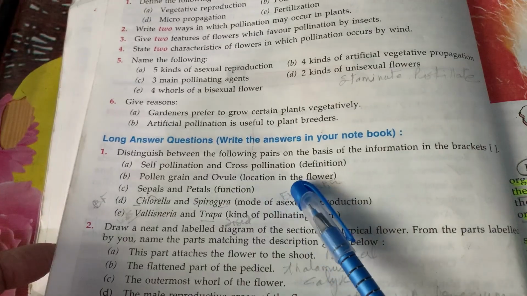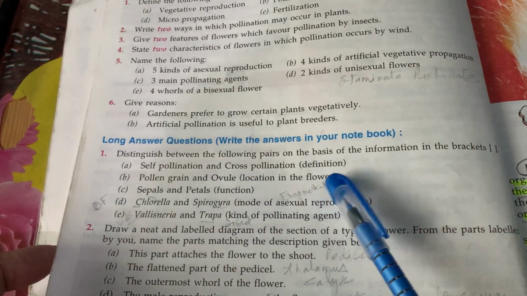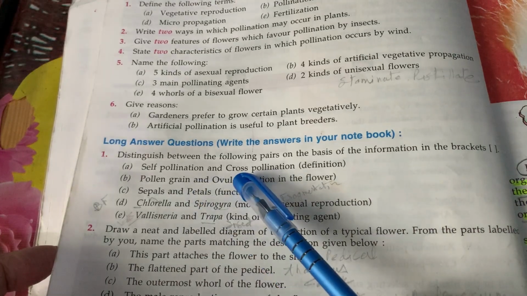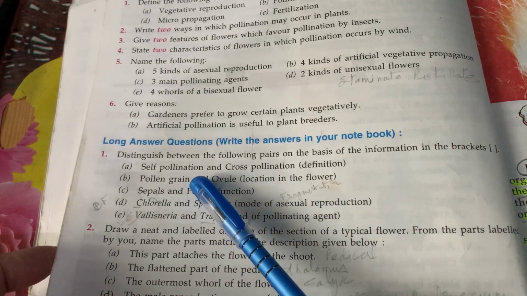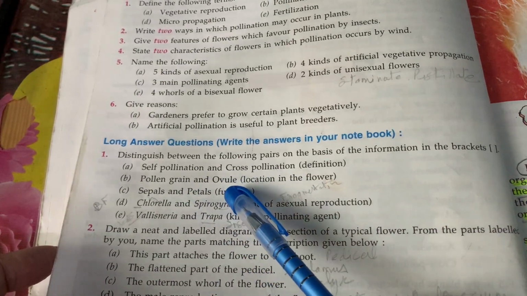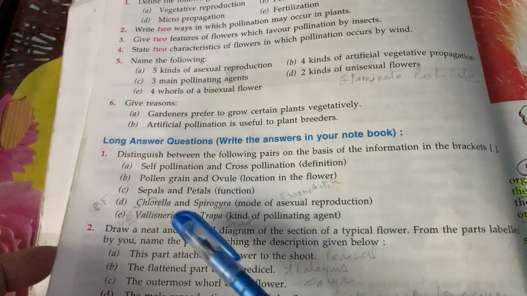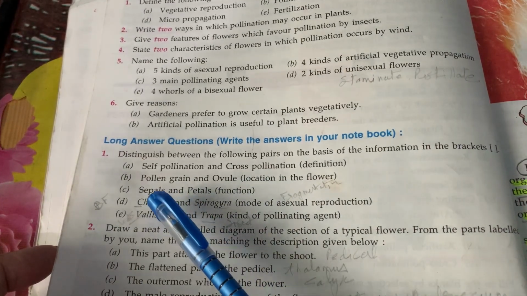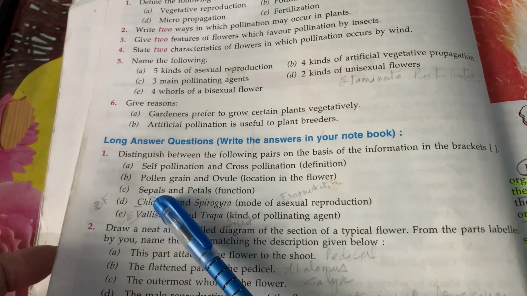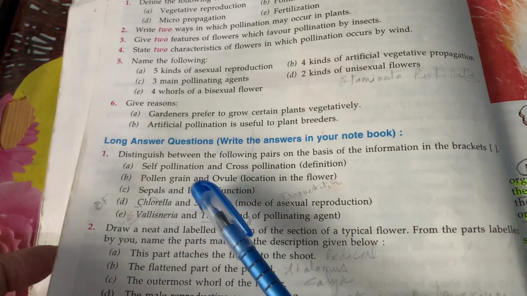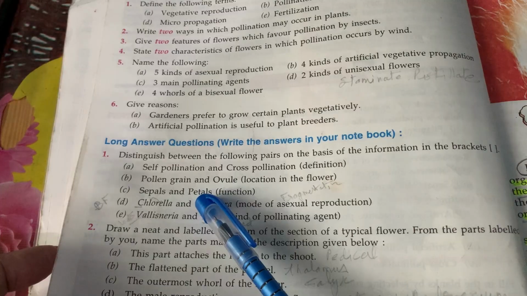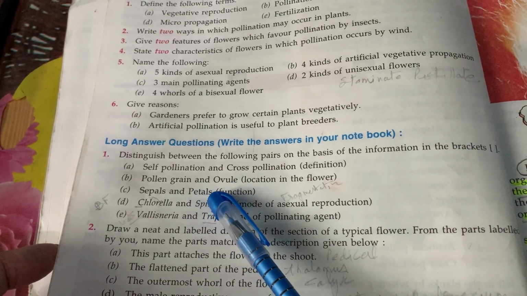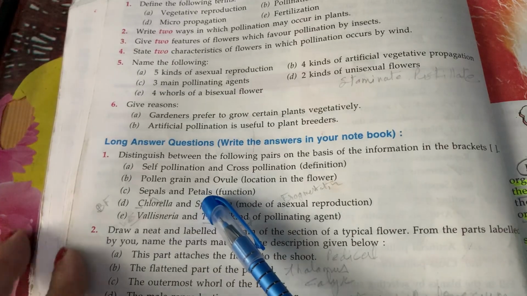Pollen grains and ovules, location in the flower. Pollen grains are produced in anthers, in the anther sacs or anther lobes. Ovules are located inside the ovary. Sepals and function: sepals are green in color. They protect the flower at bud stage and they help in photosynthesis. Petals are the variously colored petals that attract insects for pollination. Is the function clear to you?